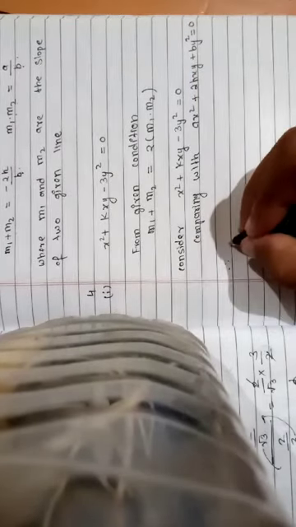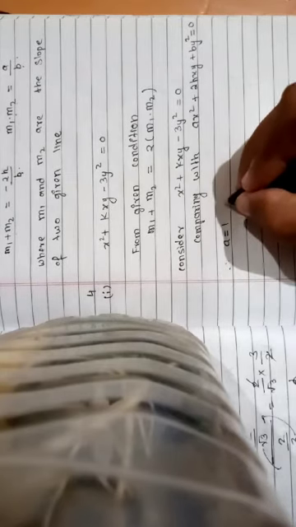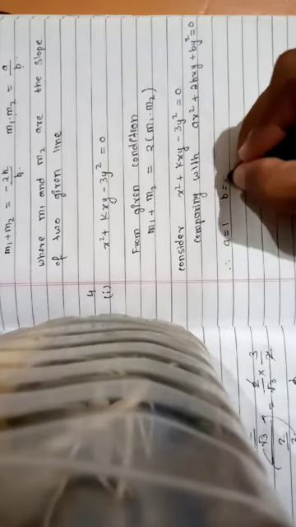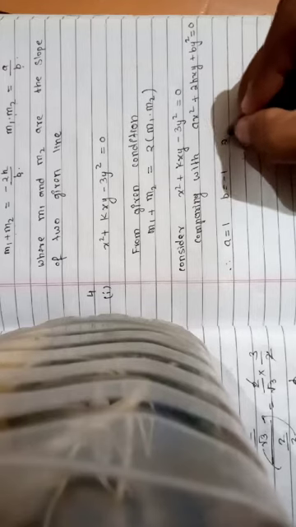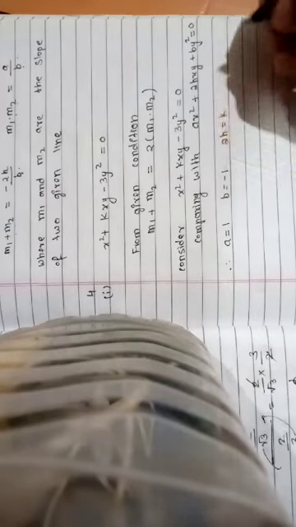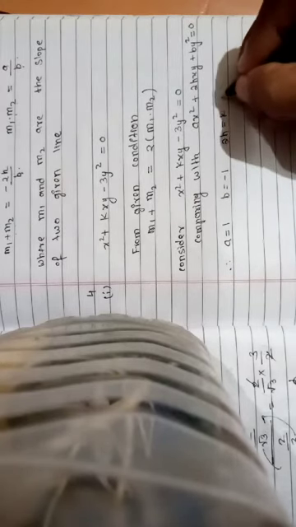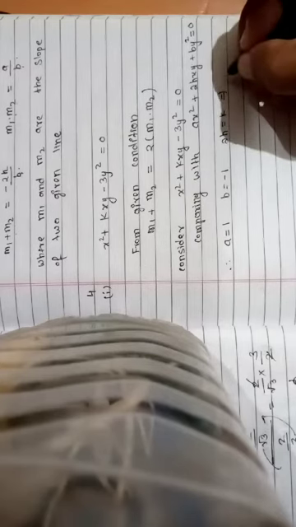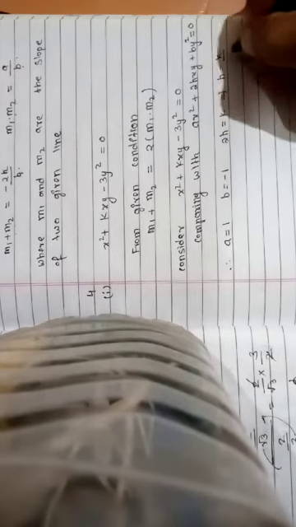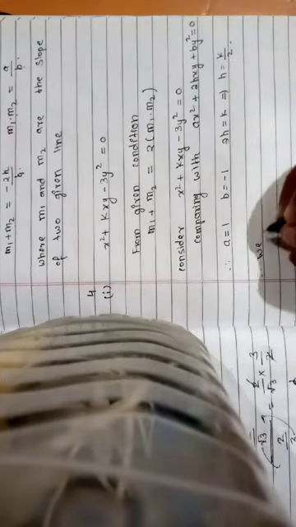Therefore you will get a is equal to 1, b is equal to minus 1, 2h is equal to k, which implies h is equal to k by 2.